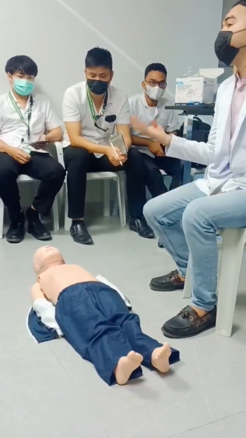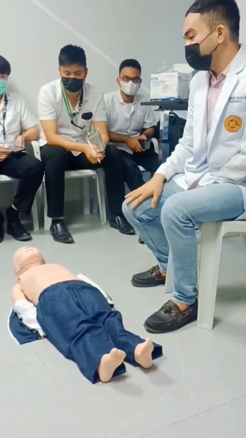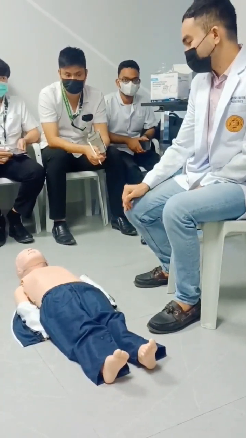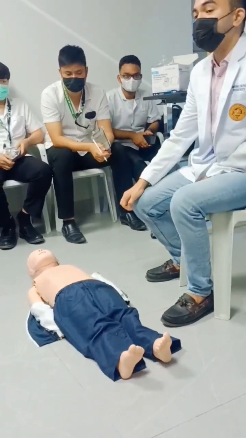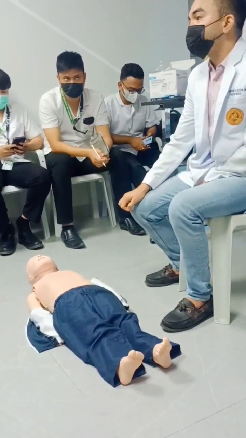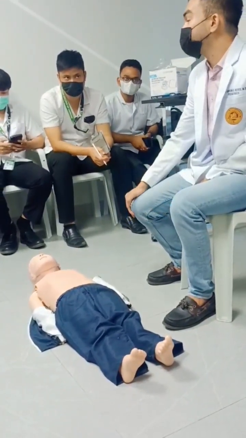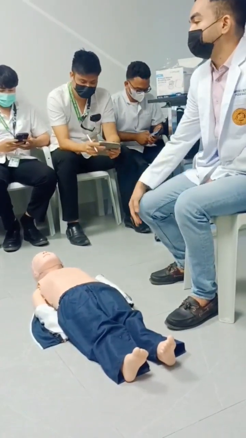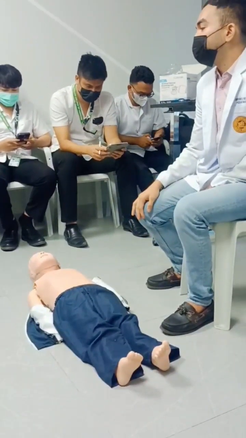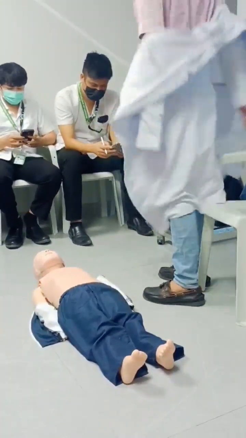Now finally, the fourth component of high quality CPR is to minimize interruptions. Alright, minimize interruptions, because if you allow interruptions, then you cannot save the life of the patient. So focus your attention now on the algorithm. Single rescuer algorithm first, then after that, we will go to the dual rescuer algorithm, because there's just a slight difference.